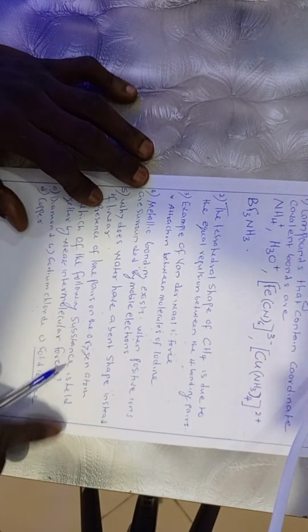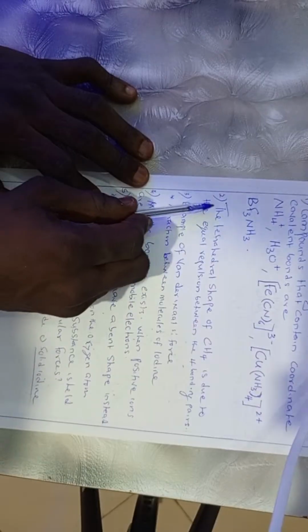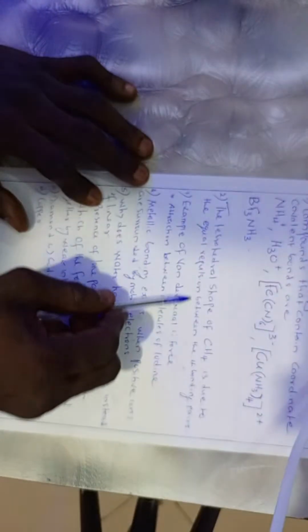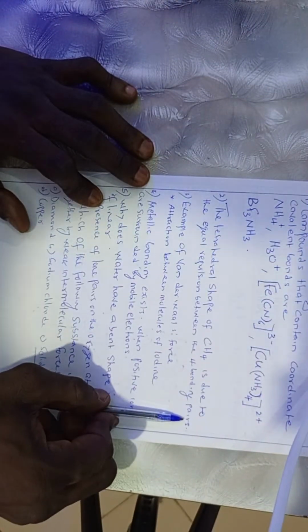Now, let's talk about another point. Another point I would love you to also note is point number 2. The tetrahedral shape of CH4 molecule is due to what? The equal repulsion between the 4 bonding pairs.